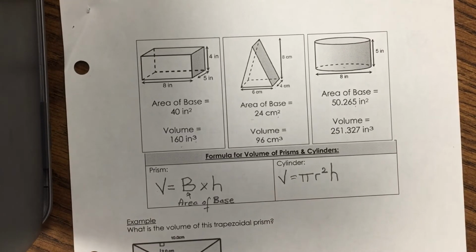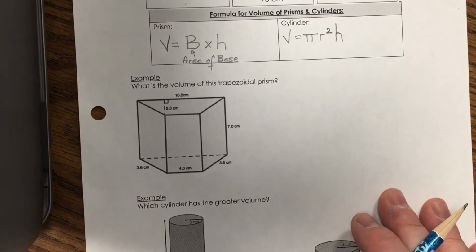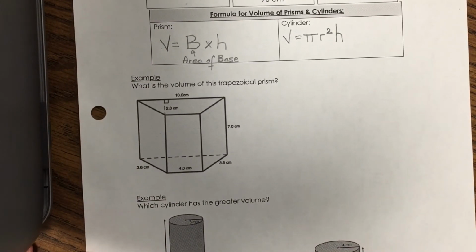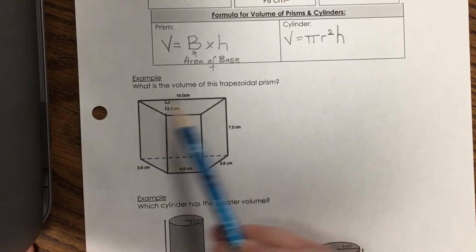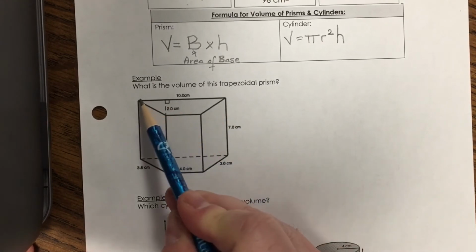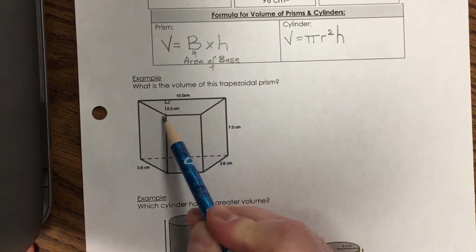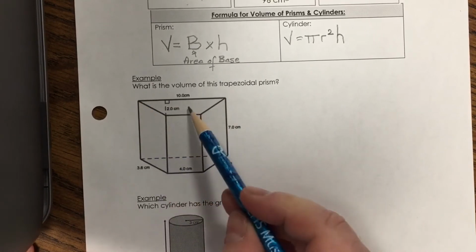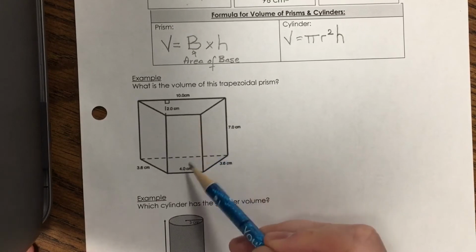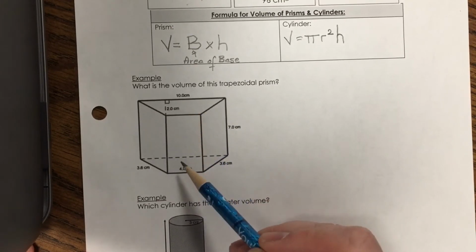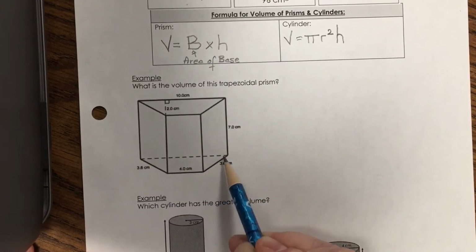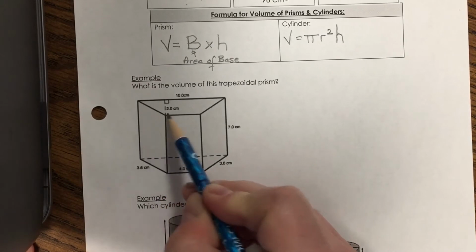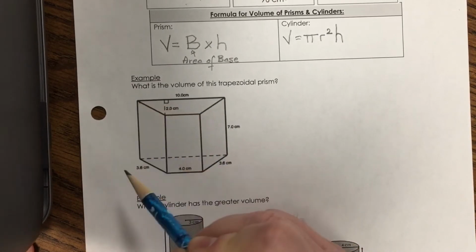So there you go, the two formulas that we need for this first section on volume. So let's do a couple of examples. This first example, we have, I guess you could call it a trapezoidal prism, because the base right here is basically the two parallel sides in a prism. So this can be the base, or this can be the base. Either one is the base.